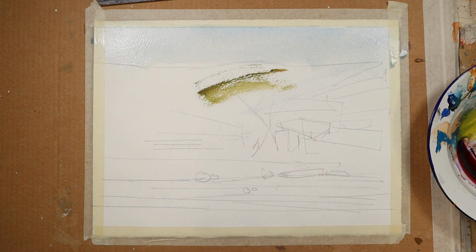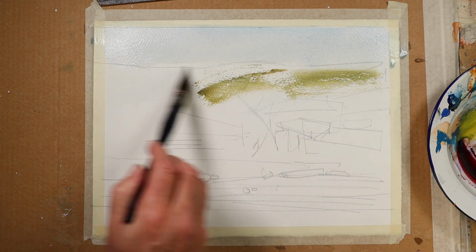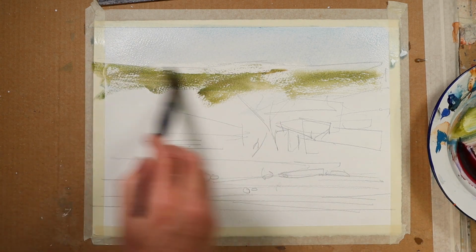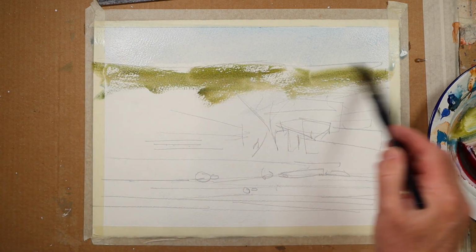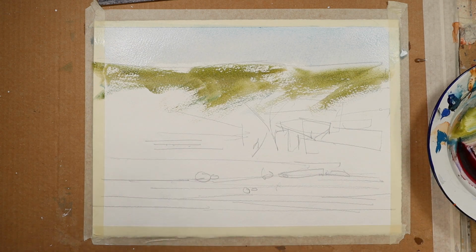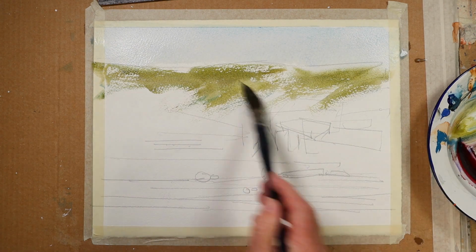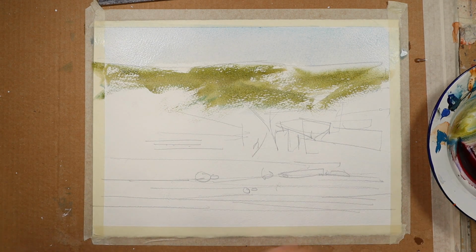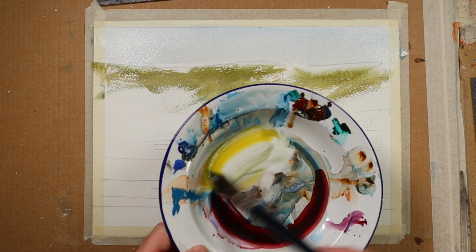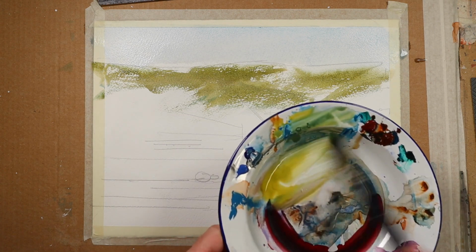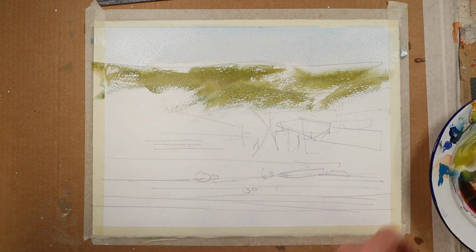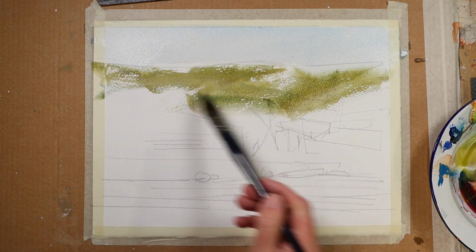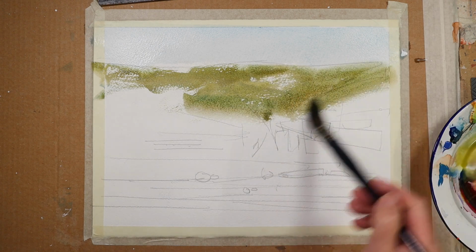So up here is our greener areas. Even here, by using a mop brush with not too much water, I take paint, not too much water. I actually aim to pick up dry paint deliberately, and that will give me this broken effect. So that's a texture for the background there.